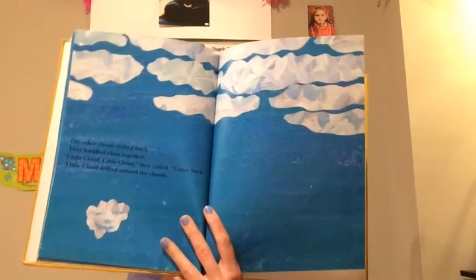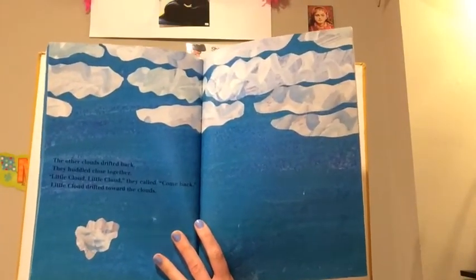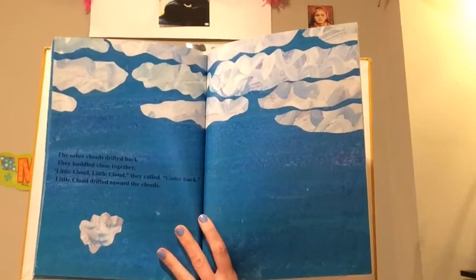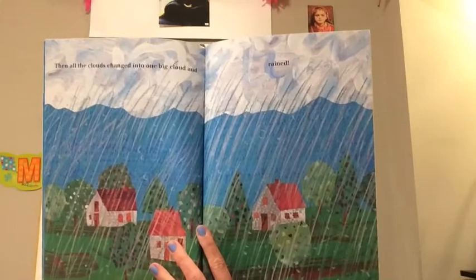The other clouds drifted back. They huddled close together. Little Cloud, they called, come back. And Little Cloud drifted towards the clouds. Then all the clouds changed into one big cloud and rained.